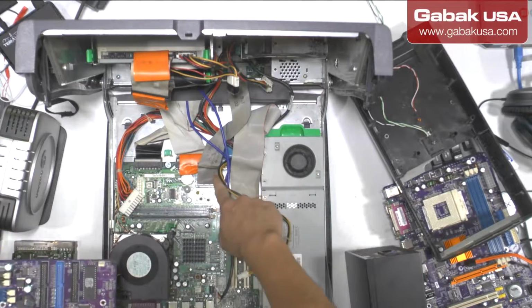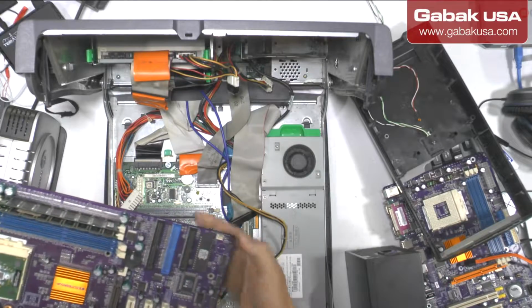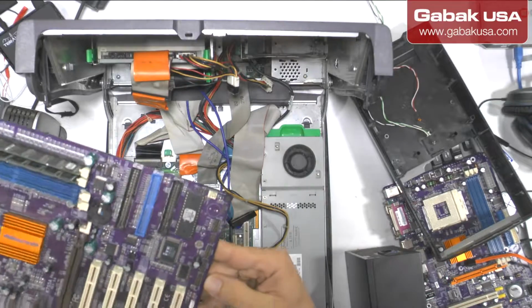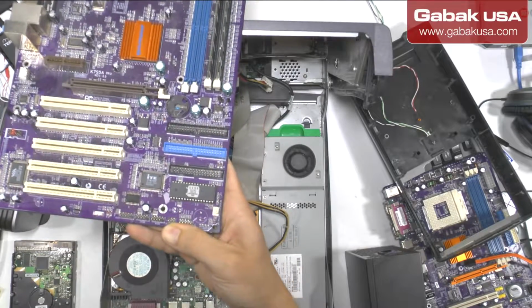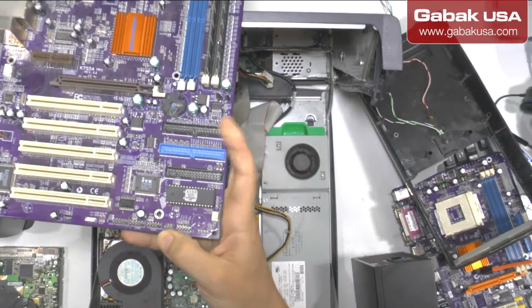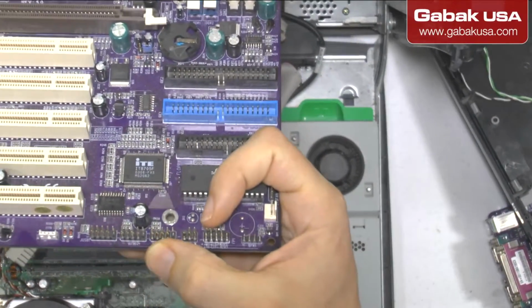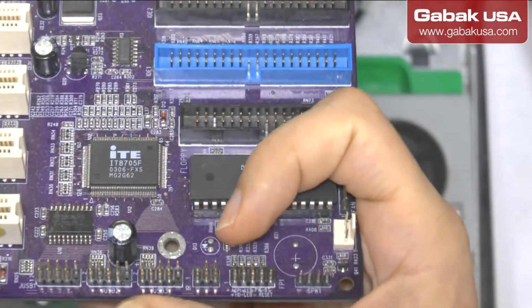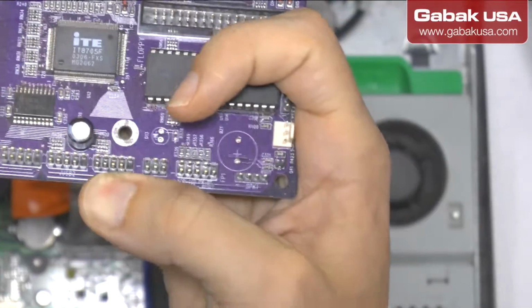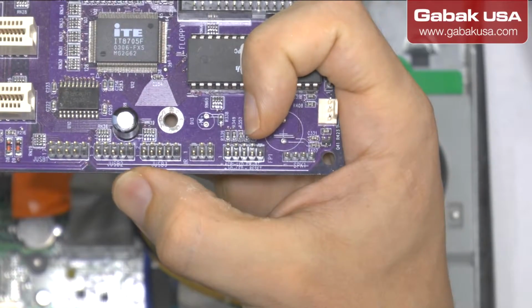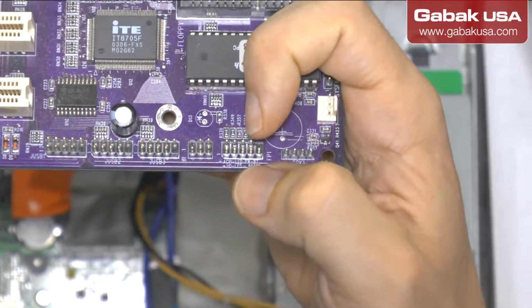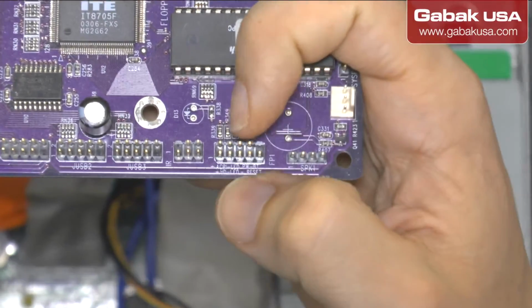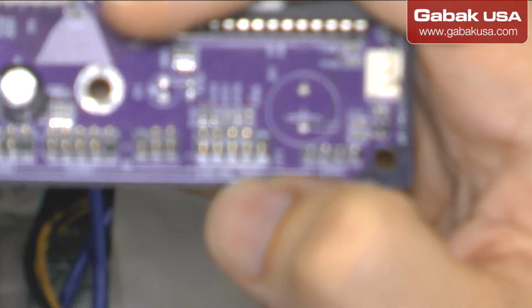And this connector that I was showing you right here, usually is this one that you see here, that says USB 2 or USB 1. I'm going to try to zoom in so you can see it a little bit better. So in the manual, you will see what they are for. In this case, as you can see here, I'm going to try to zoom in a little bit more.